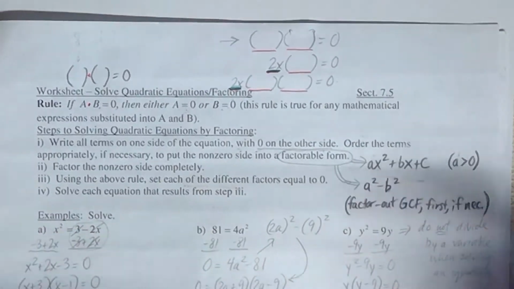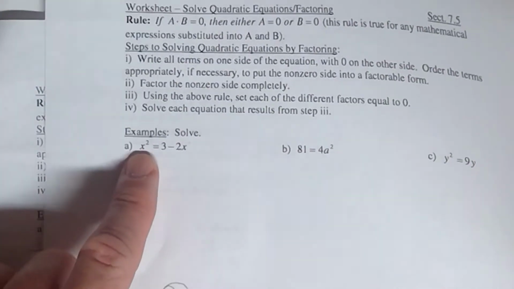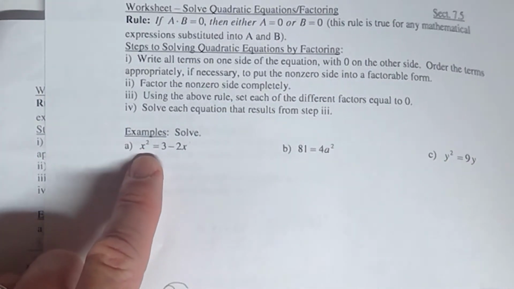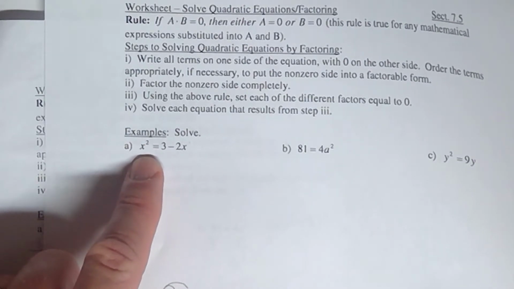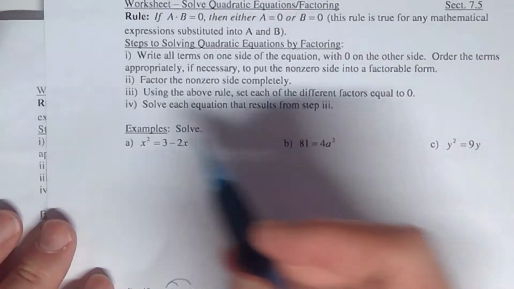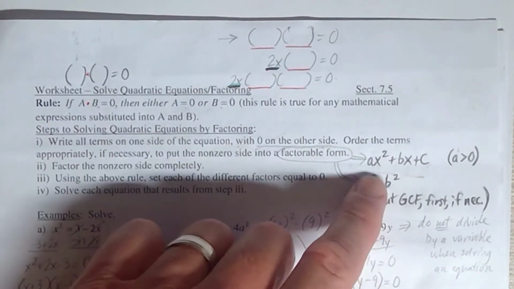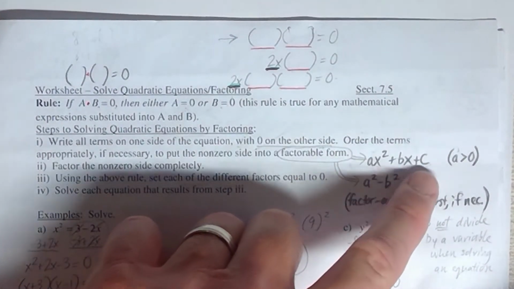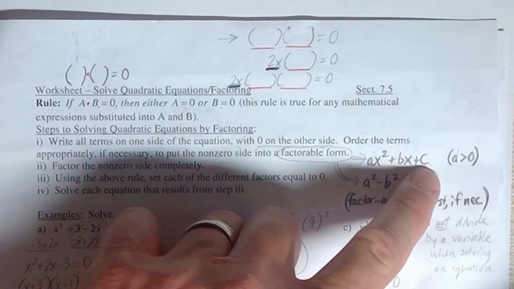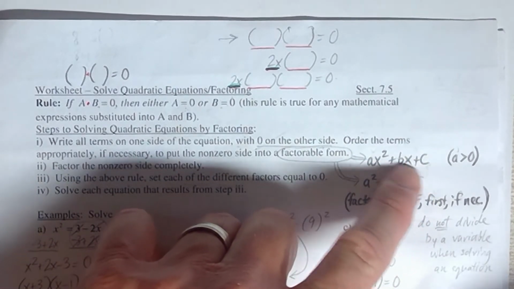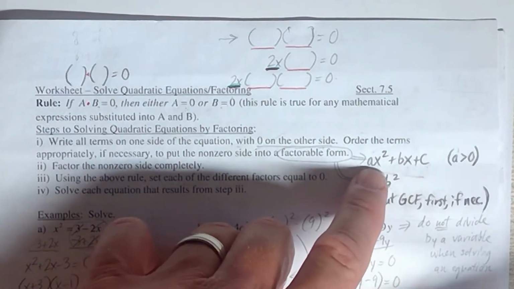So you want to do it in such a way that the x squared term stays positive. I wouldn't want to subtract this over here because then it would make it negative. You want that to be positive. It doesn't matter what the x term and the term without the variable in it are, it doesn't matter what sign those are. But this has to be positive.